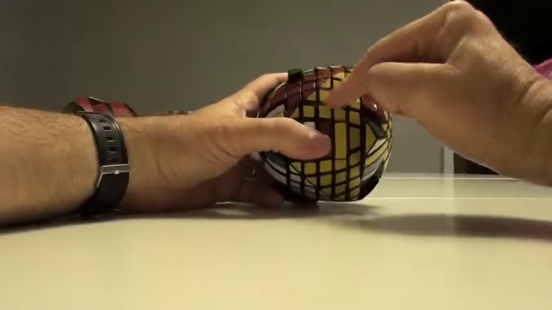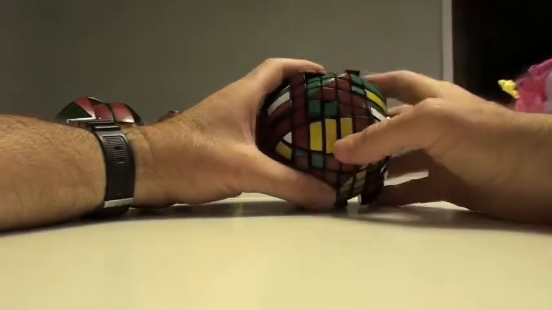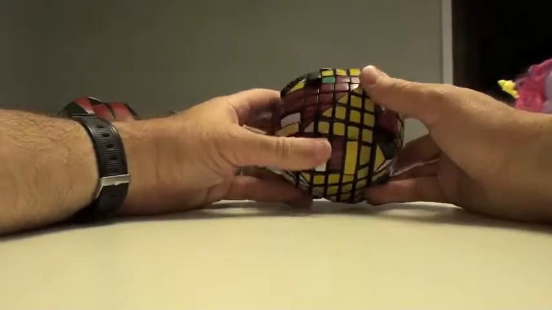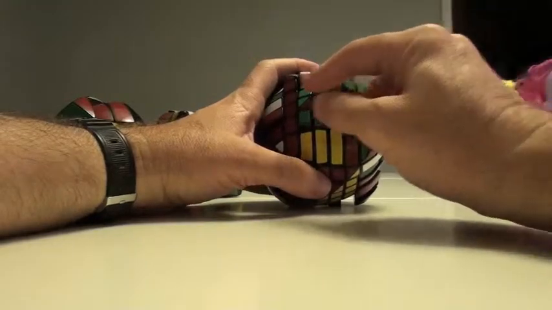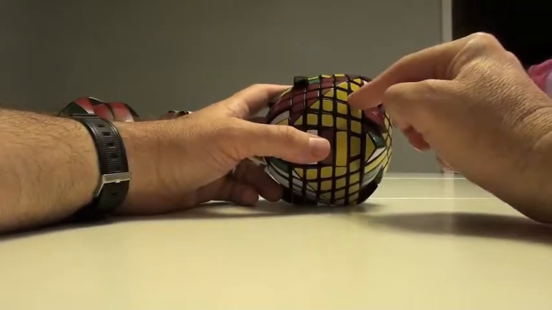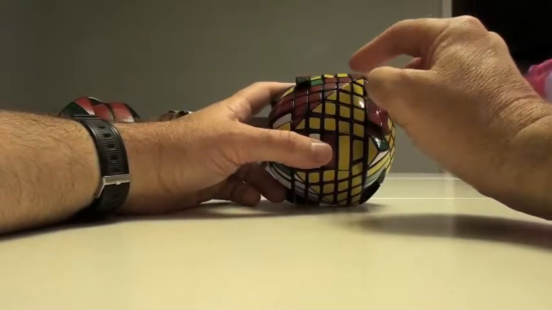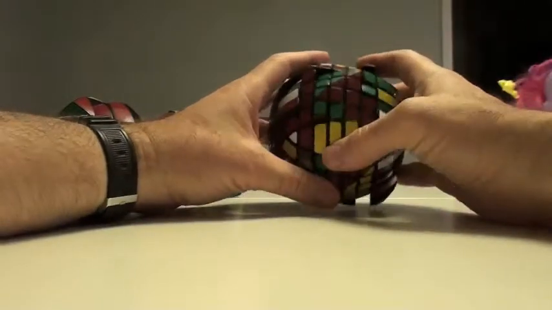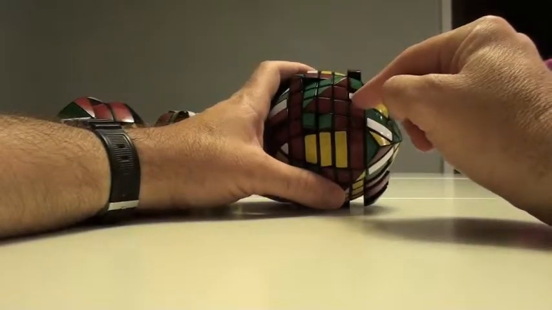And lo and behold, we got it. So we placed these in. So far we're doing well. Now we do exactly the same thing, only with these guys. These guys are already placed, so I don't have to worry about that. These guys weren't touched. But what about over here?